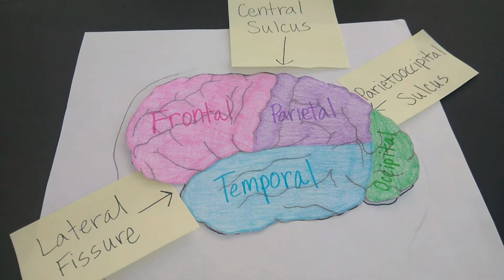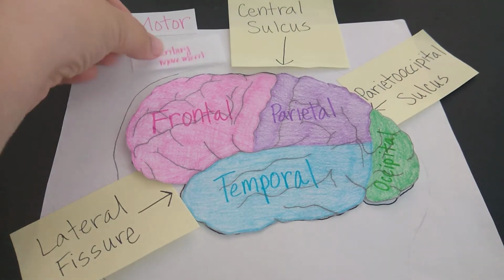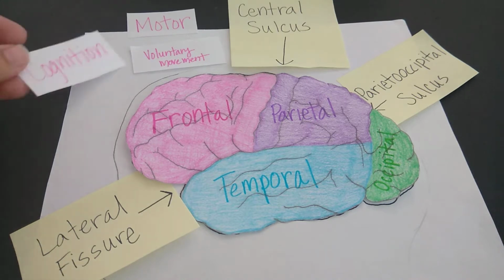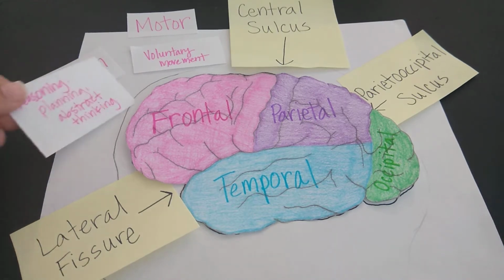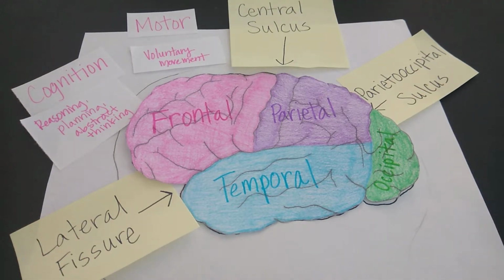temporal lobe. The frontal lobe houses the primary motor cortex, which is involved with voluntary movement. It also is responsible for cognition, such as reasoning, planning, abstract thinking, as well as personality.